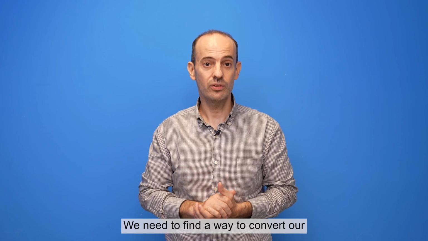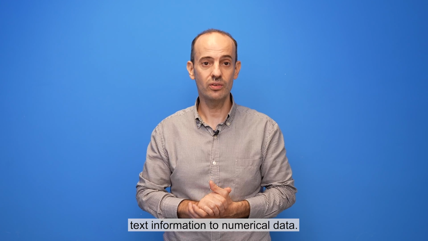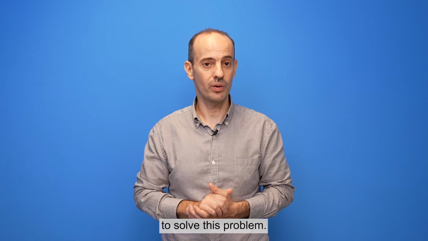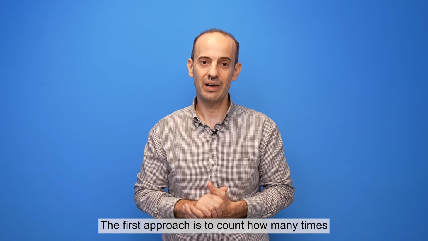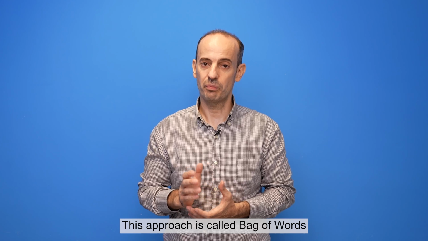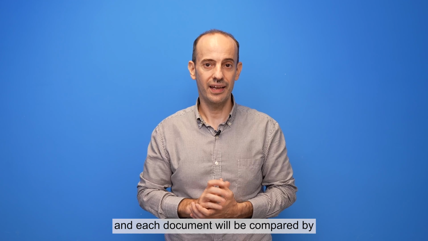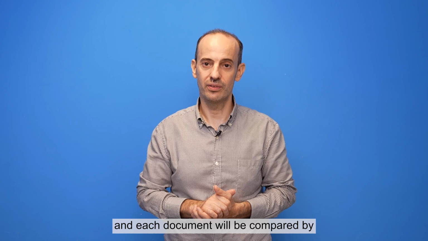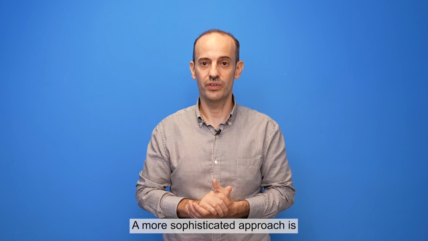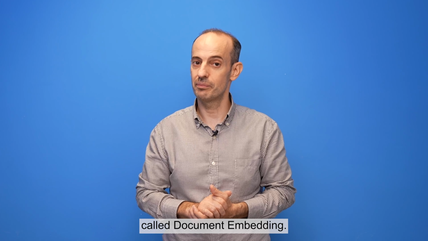We need to find a way to convert our text information to numerical data. We can have multiple approaches to solve this problem. The first approach is to count how many times each word appears in the text. This approach is called bag of words, and each document will be compared by using the frequency of the words that appear in it. A more sophisticated approach is called document embedding.